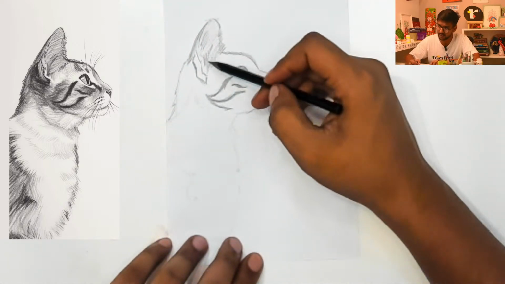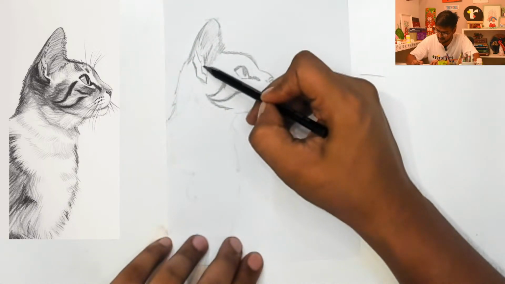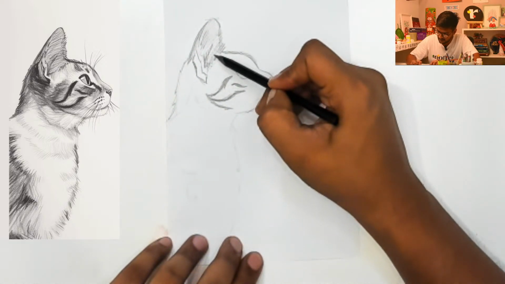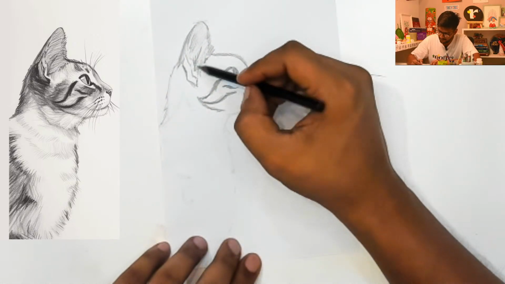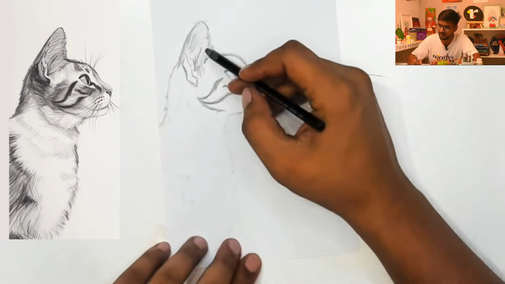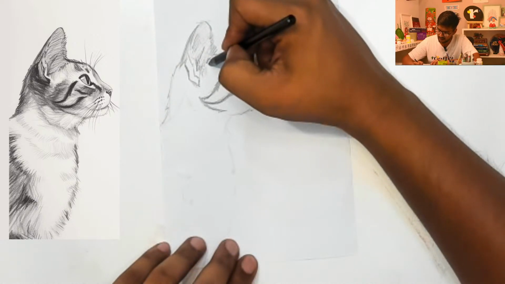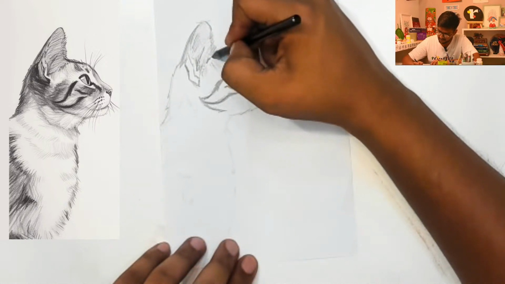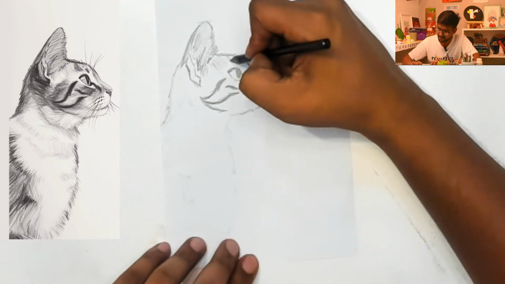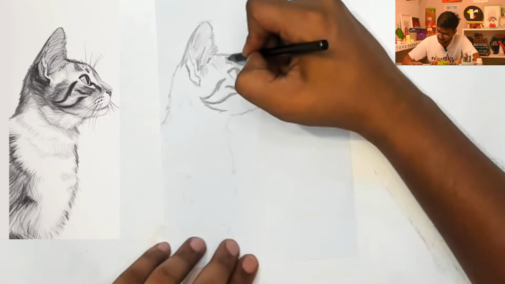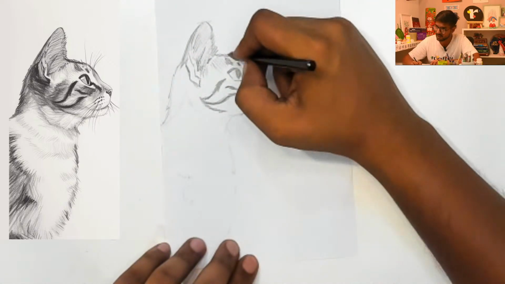Now we can start with the shading. So from here we have these lines. Over here I can darken it a little bit. This one will come like that. And we have this sort of eyebrow like shape here also.